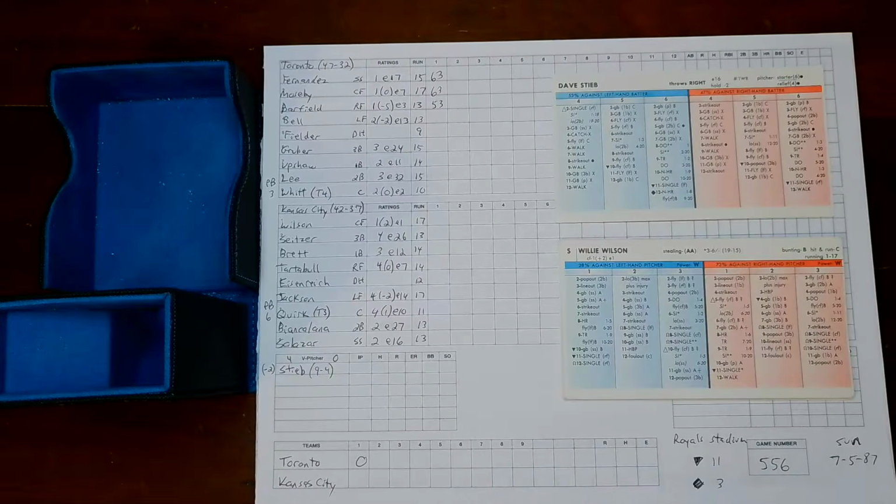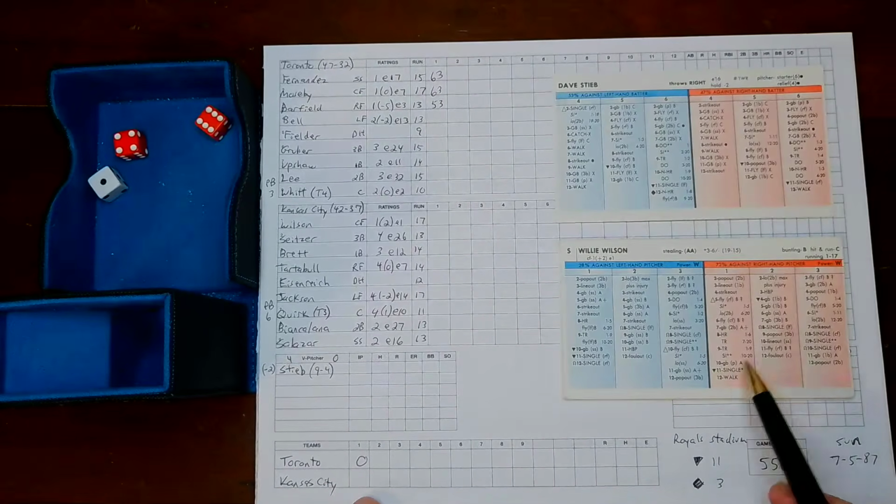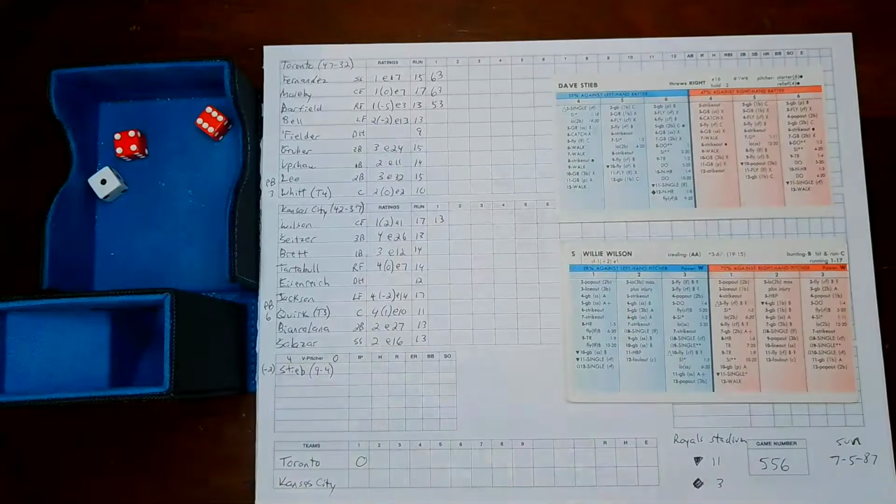All right, Wilson on the replay hitting .275, 2 homers, 17 driven in. He hit .279 in the real world. That's a 110 for Wilson, and that is a ground ball right back to Stieb. One away.